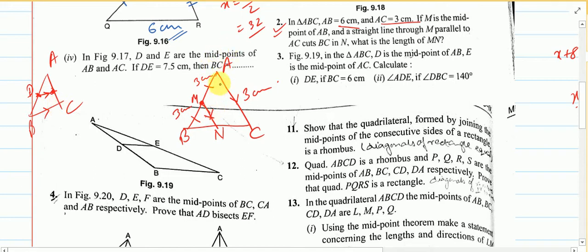So here, MN will bisect BC. You can easily say that MN is half of AC. AC is 3 centimeter, so this will be 1.5 centimeter.